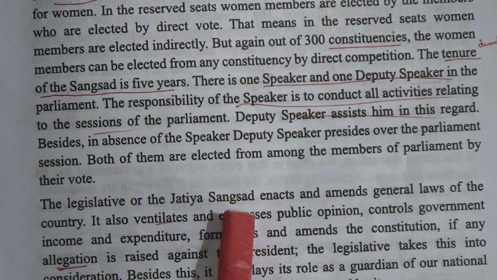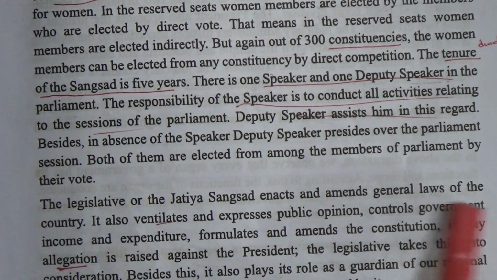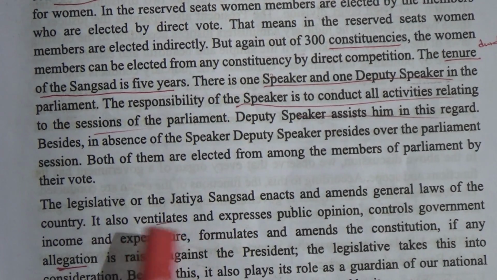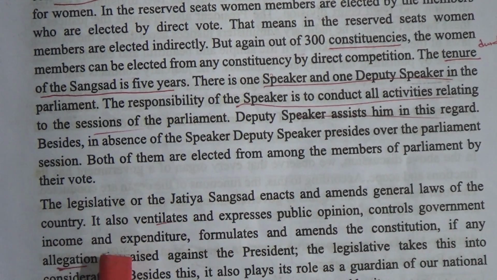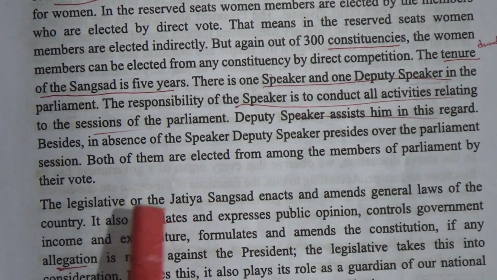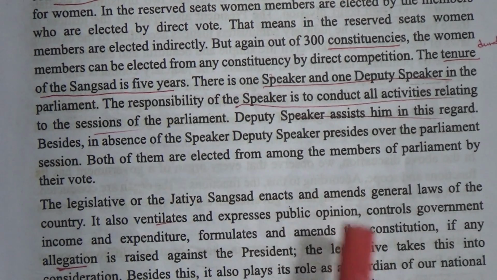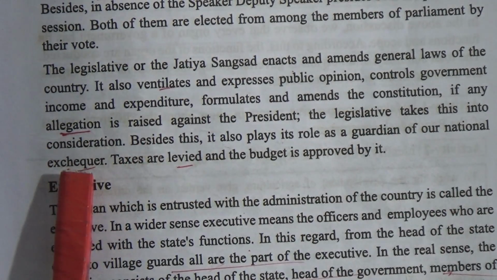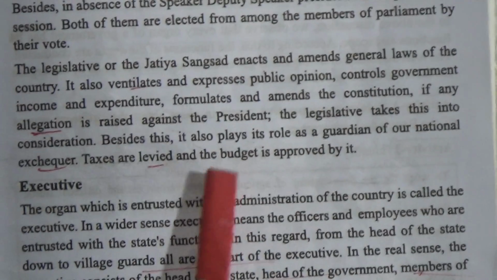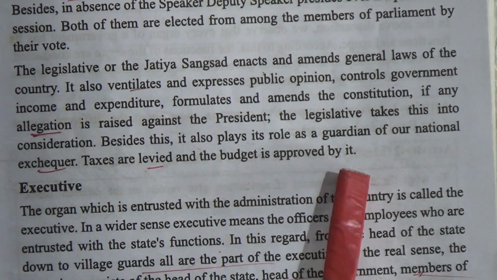The legislative or the Jatiya Sanshad enacts and amends general laws of the country. It also ventilates and expresses public opinion, controls government income and expenditure, formulates and amends the constitution. So the legislative or Jatiya Sanshad has all the power. If any allegation is raised against the president, the legislative takes this into consideration. Besides this, it also plays its role as a guardian of our national exchequer. Taxes are levied and the budget is approved by it.